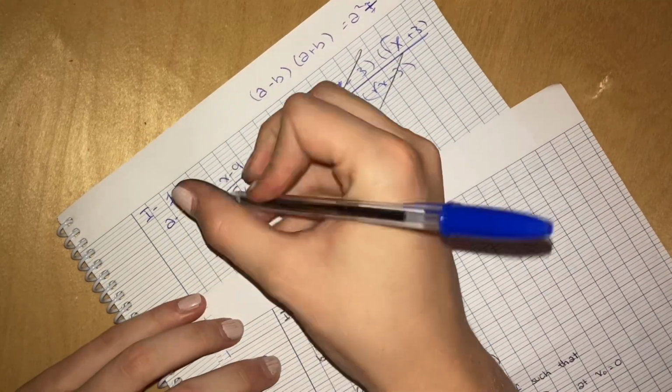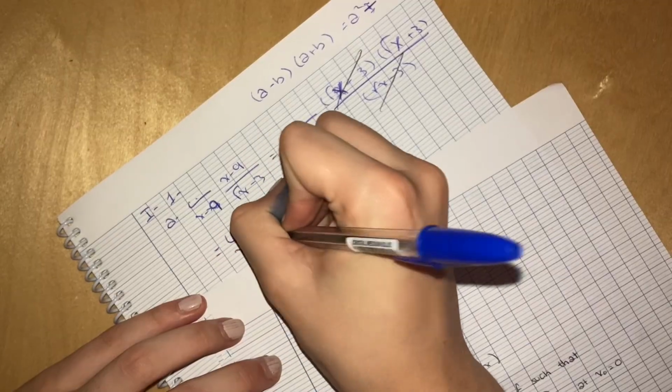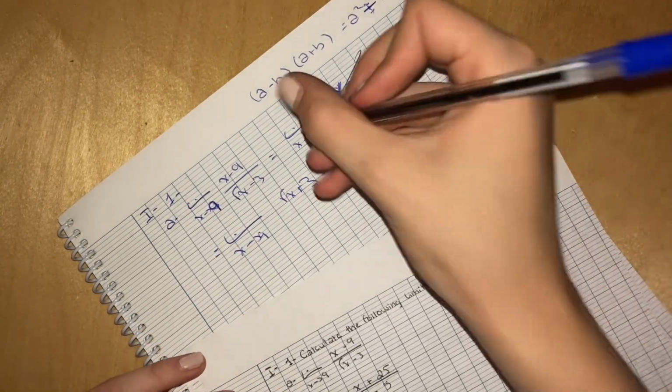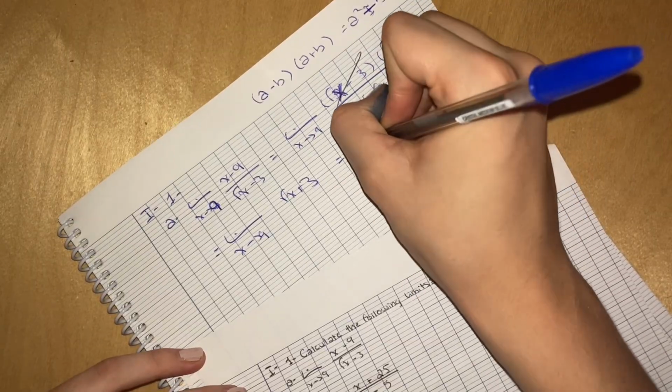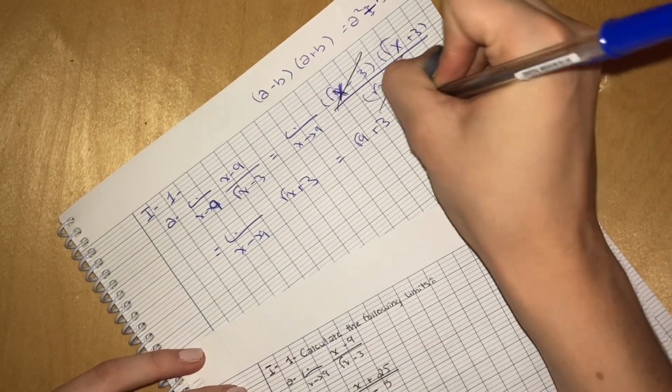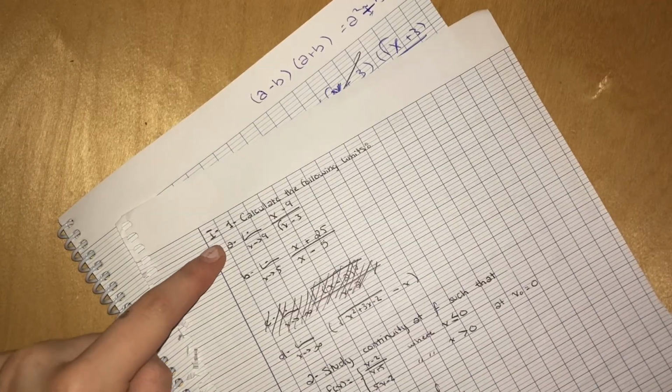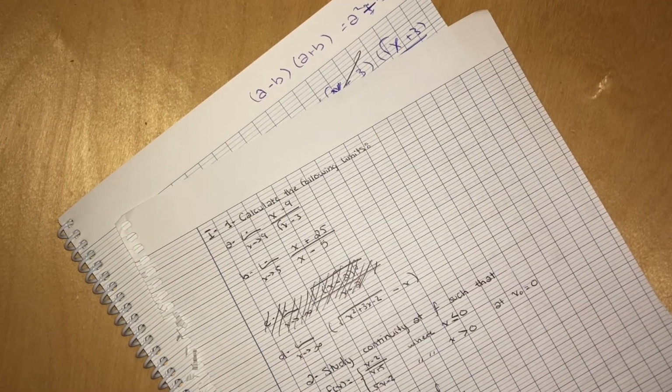So we get that this is equal to the limit as x tends towards 9 of radical x plus 3, which if we replace is radical 9 plus 3, which is 3 plus 3, which is 6. So that is the answer to our first one, 6.